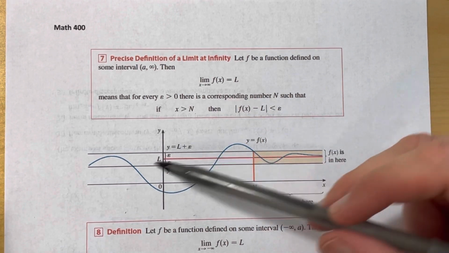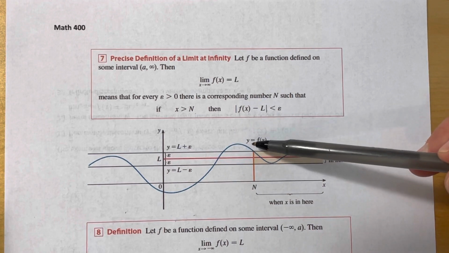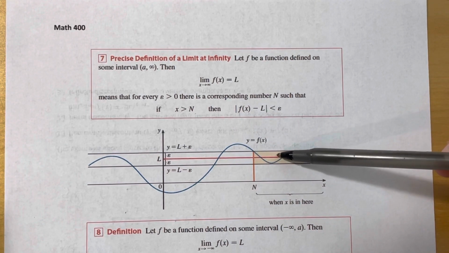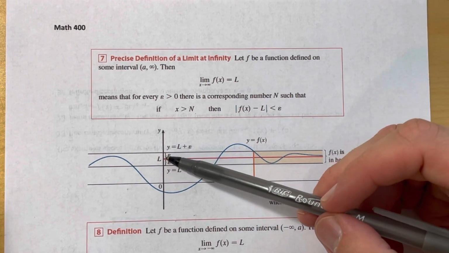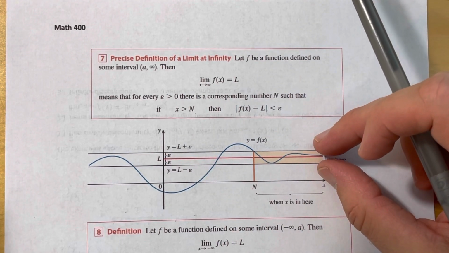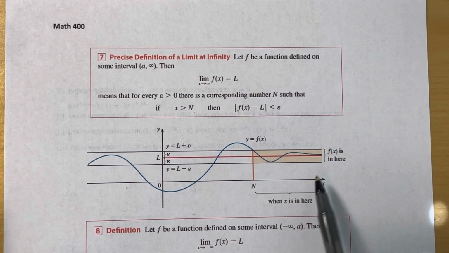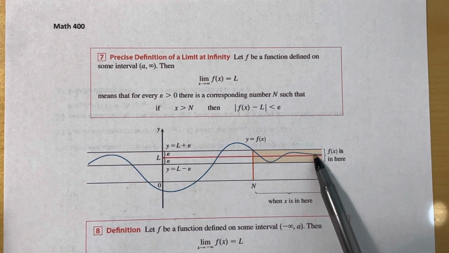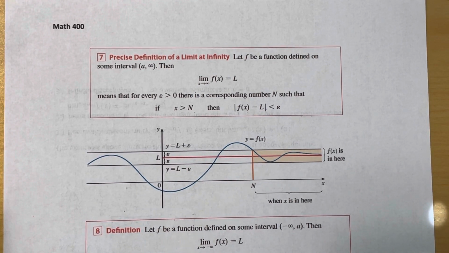You can see that the curve goes outside of that strip a few times, but once we get past n, it stays confined in there. And as epsilon is made smaller and smaller, that's going to shrink the size of this strip, and you may have to choose n to be further out to ensure that the curve is trapped in that smaller strip. Okay, so that's the idea behind this precise definition.